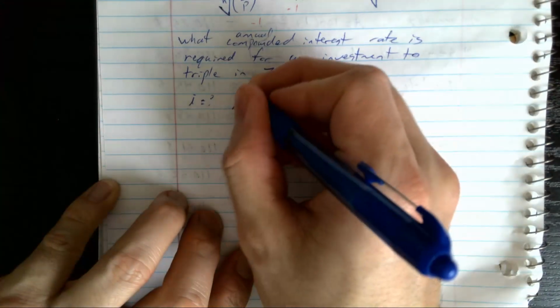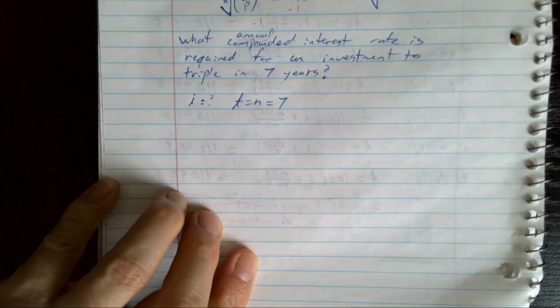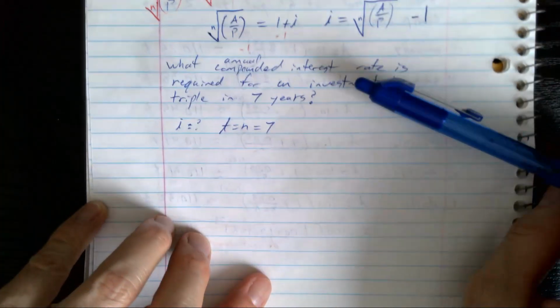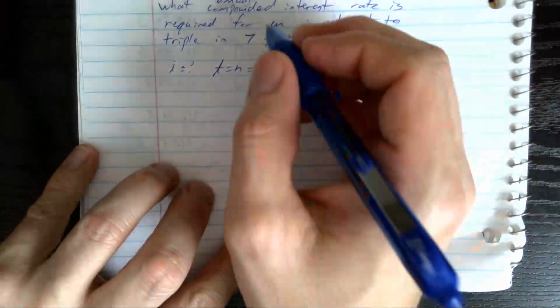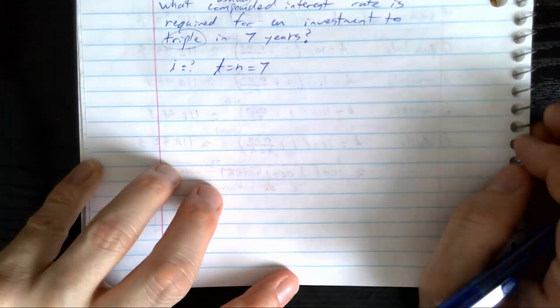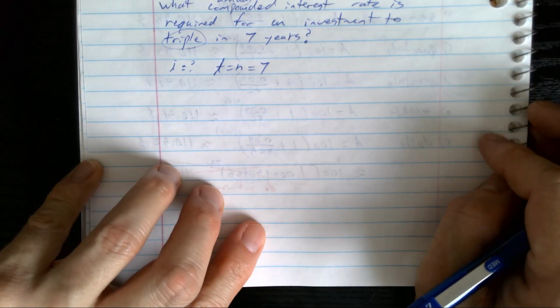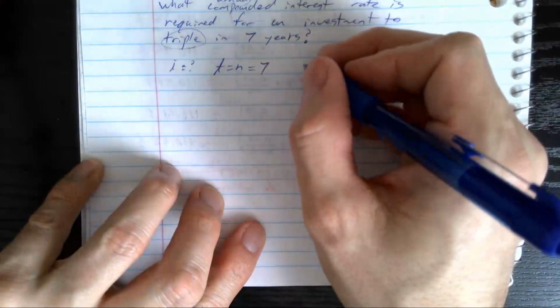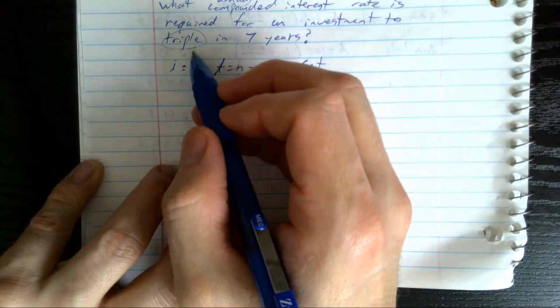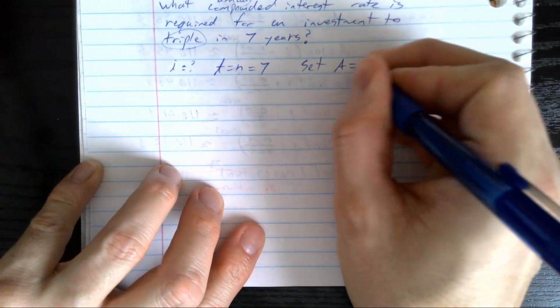And that means that our time and our number of compounds is going to be 7. Sometimes students panic now and say, well, I don't know any of the other numbers, so how can I substitute into this formula that they've just memorized? There is another number sort of in here. It's the tripling. Now, to get full marks, if you say, well, let's just make the principal $1 and the amount is going to be $3, that's not going to earn you full marks, because that assumes that we know what our principal is.